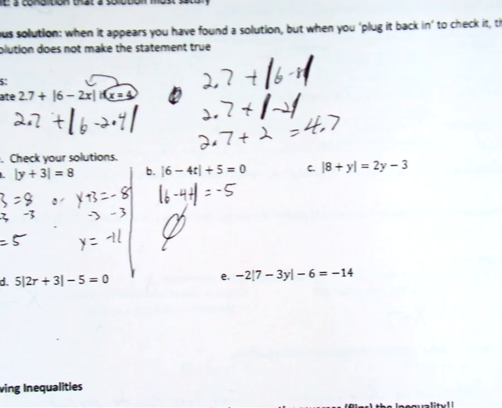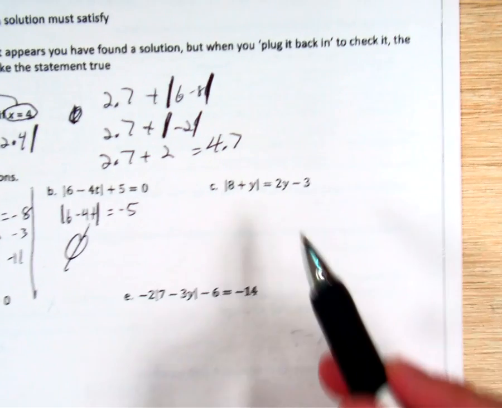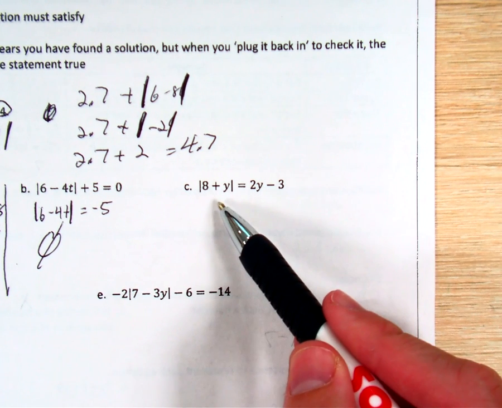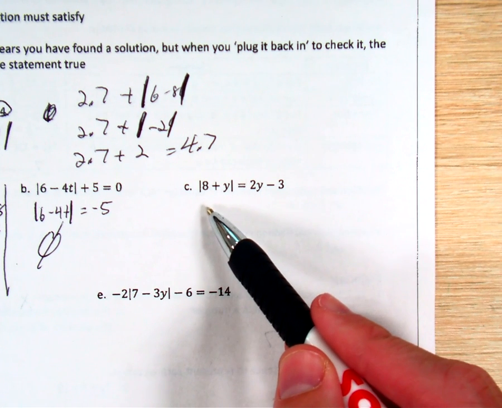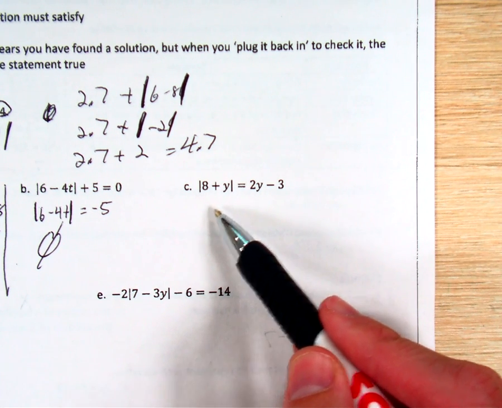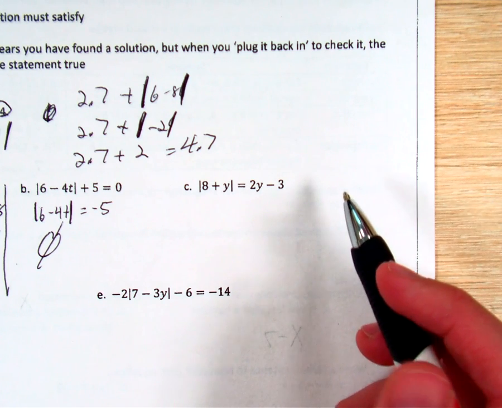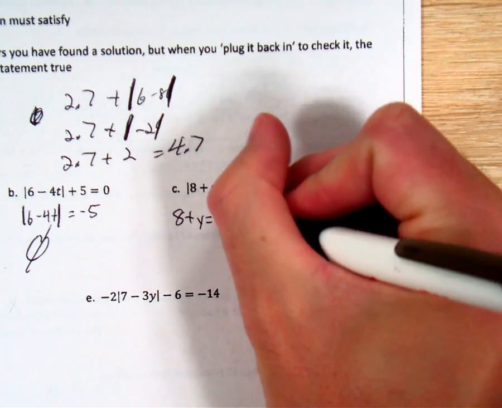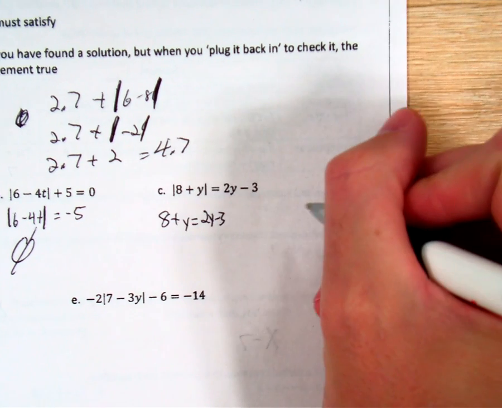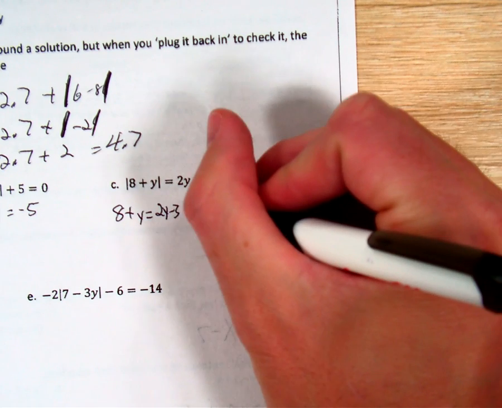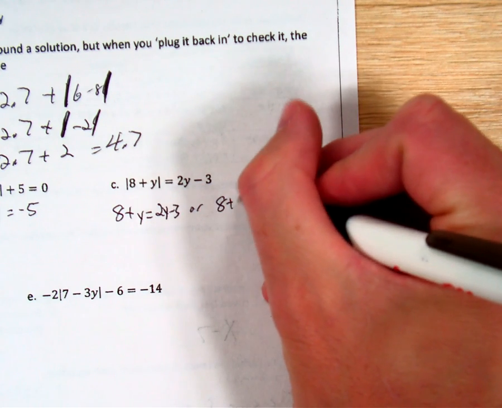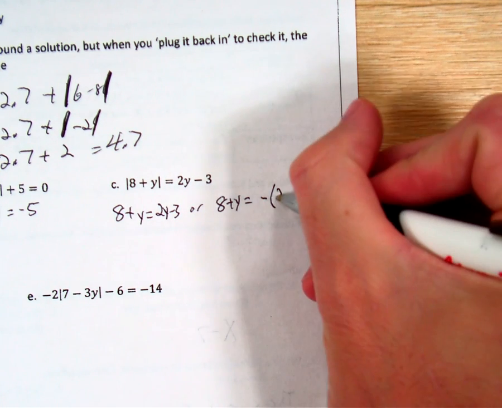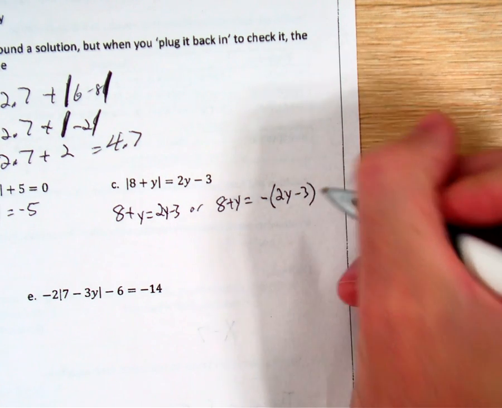Okay, another one. All right, this one's even trickier yet. Absolute value box is by itself. Absolute value of 8 plus y equals 2y minus 3. We're going to keep it as the positive for one of them. And then over here, we're going to change it: 8 plus y equals, okay, negative parentheses, negative to the whole thing, 2y minus 3.